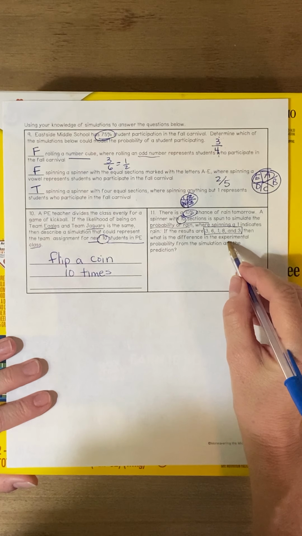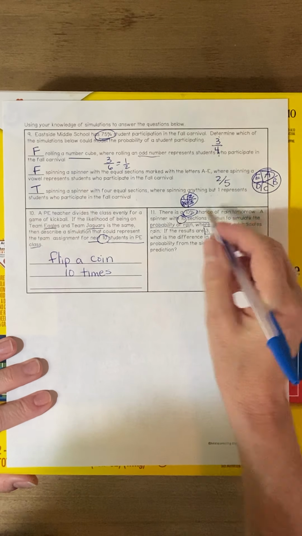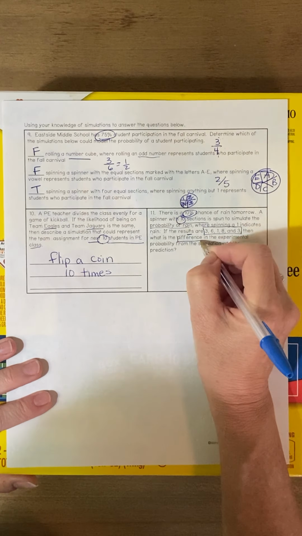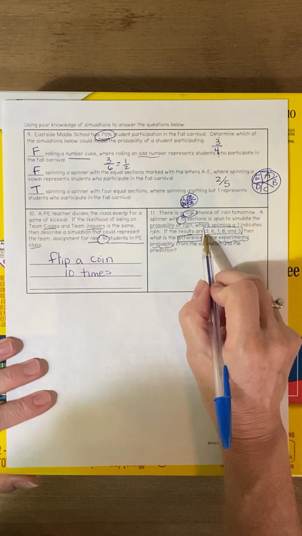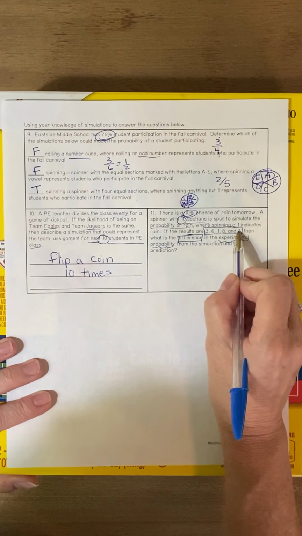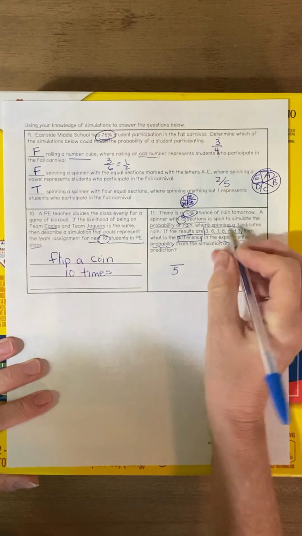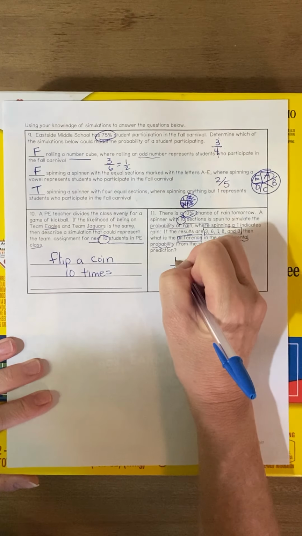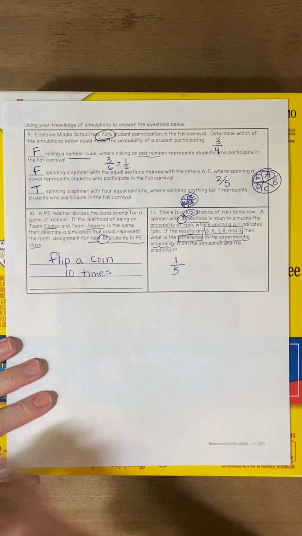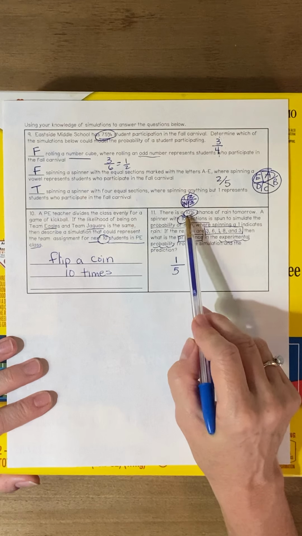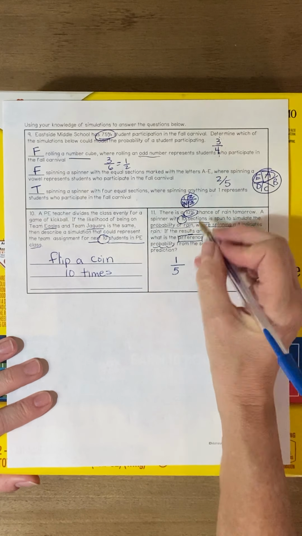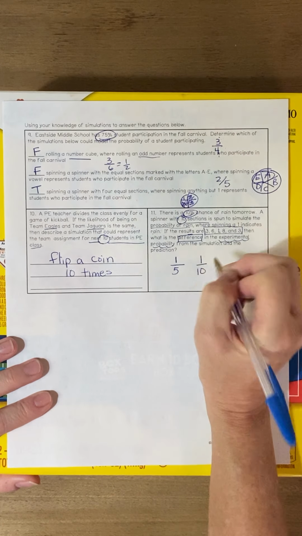Okay, so the difference is subtraction, and we need to find the experimental probability. So when we experimented, we did 1, 2, 3, 4, 5 spins. One of them told us that it was going to rain. And from the theoretical prediction, we said that 1 out of 10, or 1/10 chance of rain.